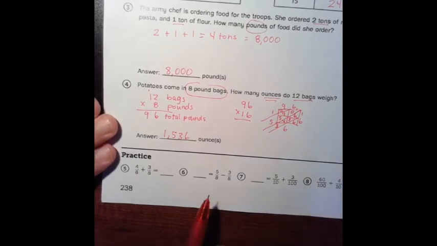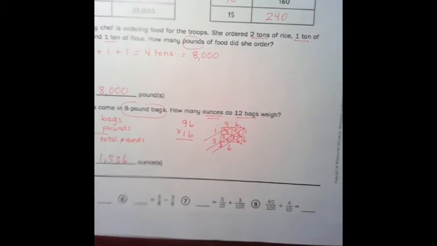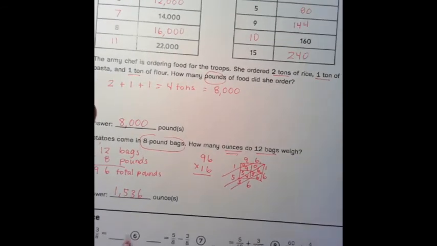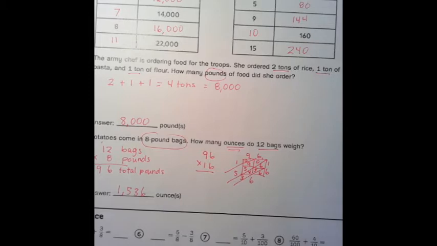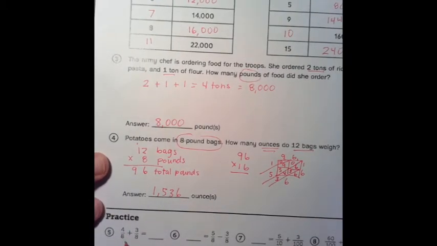All right, let's go to our practice. Again, we are adding and subtracting fractions with like denominators here, and over here, we've got problems that have tenths and hundredths, so we're going to do a little bit of converting for that. So I'm going to do number 5 and 7 for you, and I'll have you do 6 and 8 on your own. So again, when we're adding with like denominators, 4 eighths plus 3 eighths, we just add our numerators, that would be 7 eighths.